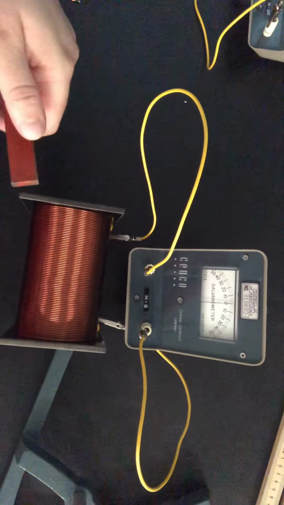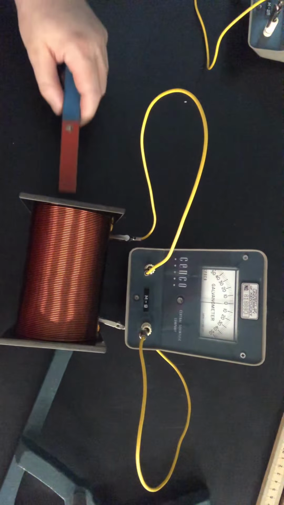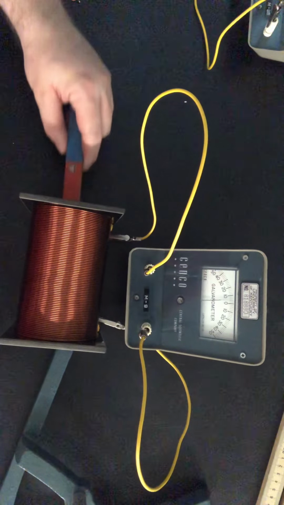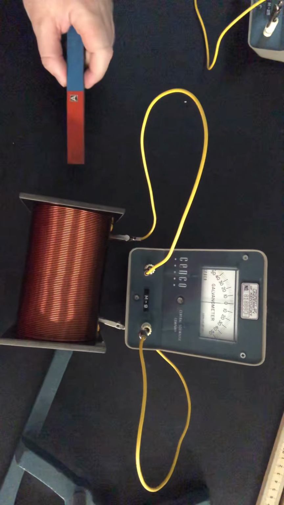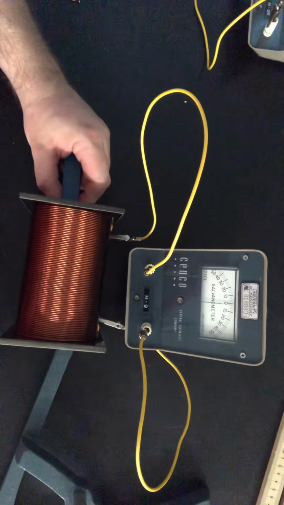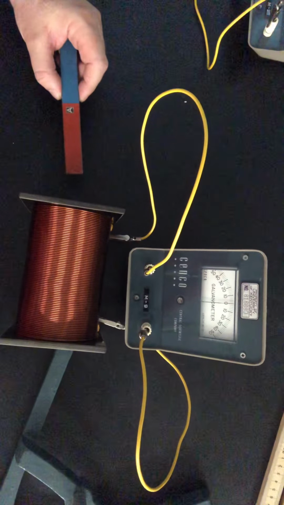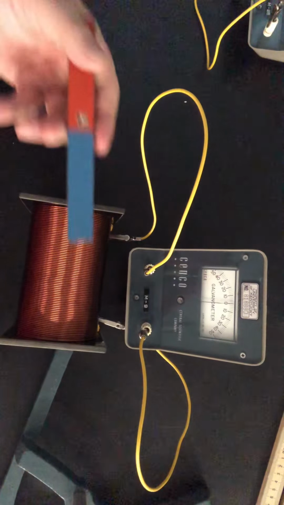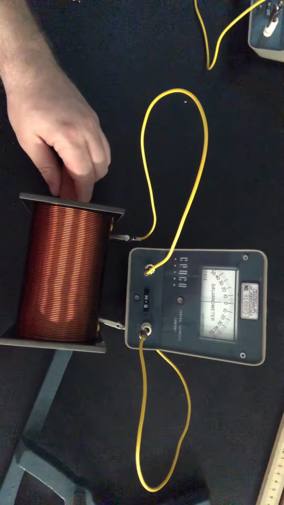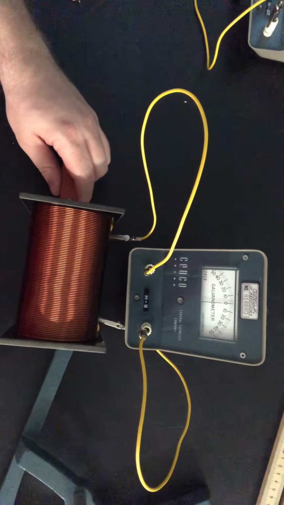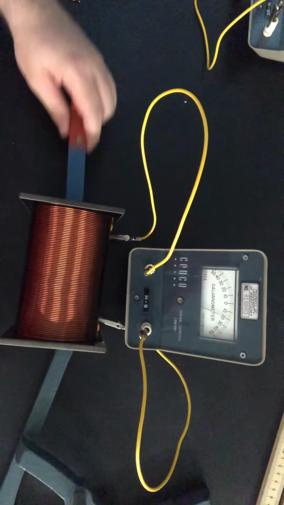Okay? Now, the north and south markers on this magnet have worn off, and so I'm not exactly sure which is which. I believe the red is north and the blue is south. And so just take note that when I'm using the red side and I put the magnet in, the needle deflects one way, and then when I pull it out, it deflects the other way. If I reverse the magnet, when I put the magnet in, the needle deflects the opposite direction, and then it deflects the opposite direction out.